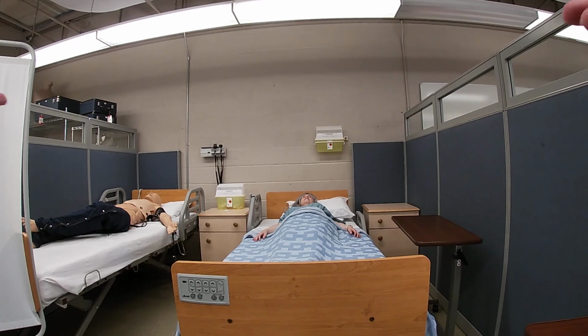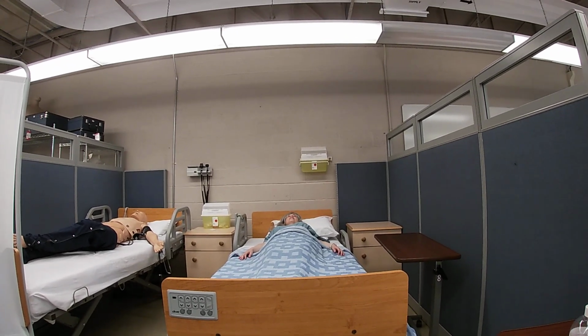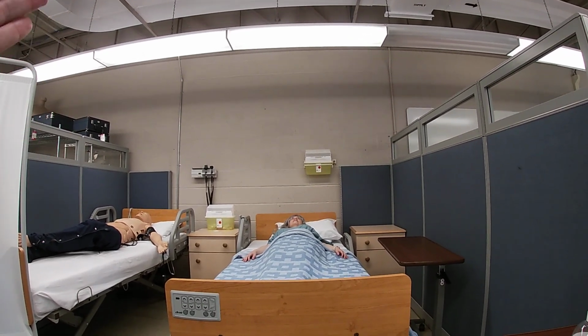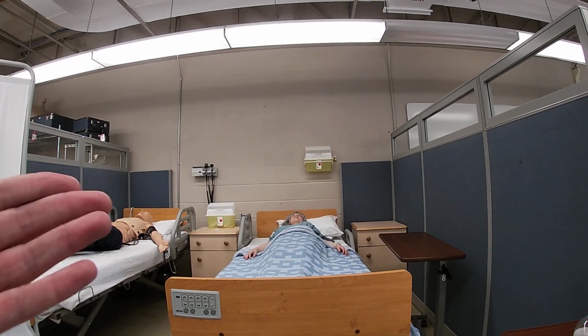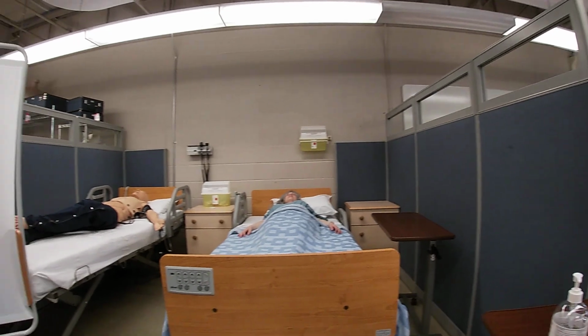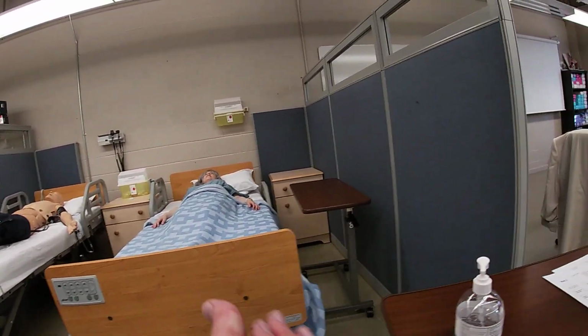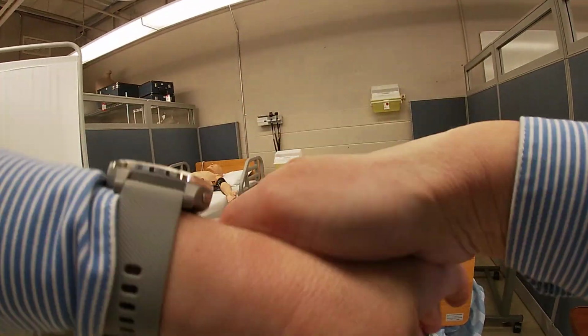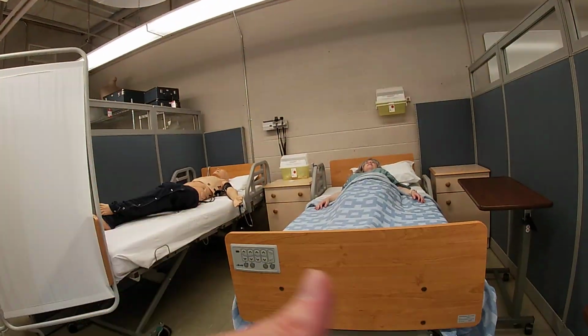General survey is more observational than examination, and your general survey will often help you identify factors that need to be assessed further. So before you walk into your patient's room, of course, you're going to do your hand hygiene. I'm just going to walk through the initial steps of introducing myself to my patient before we walk through the general survey.